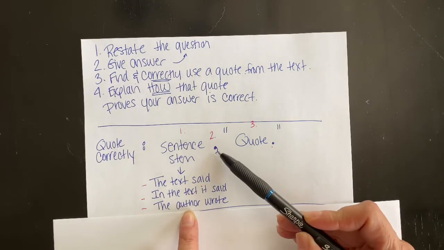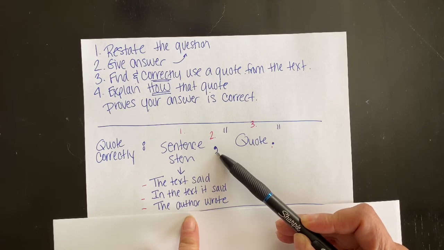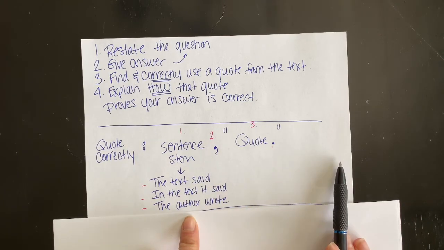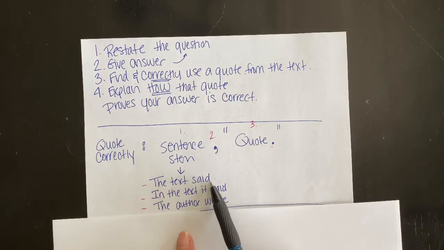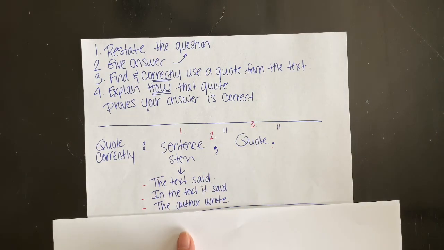The second thing you need to have after the sentence stem is a comma. That comma's purpose is to separate this part, the sentence stem, from what's coming afterwards, the quote. Again, that's a rule in writing when we quote things. It's a rule in writing when we use dialogue that the comma has to go in between who's saying it or where it's coming from and the actual quote.